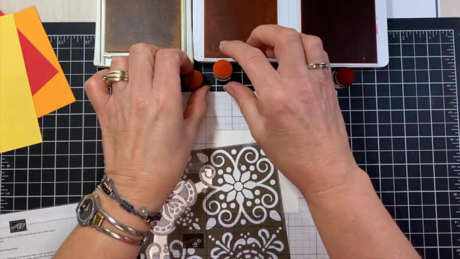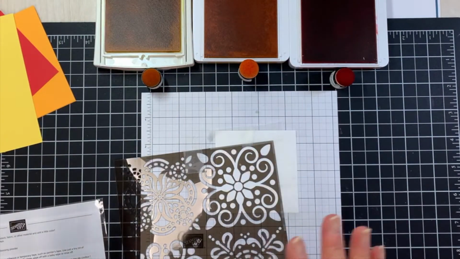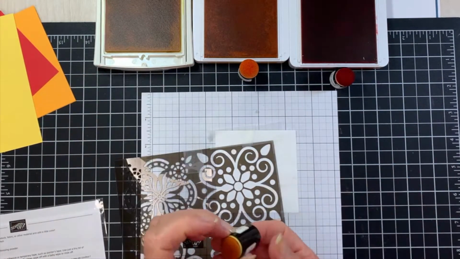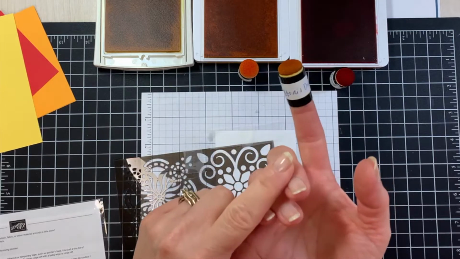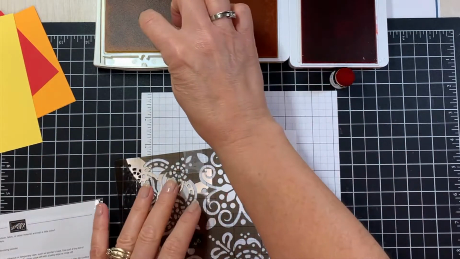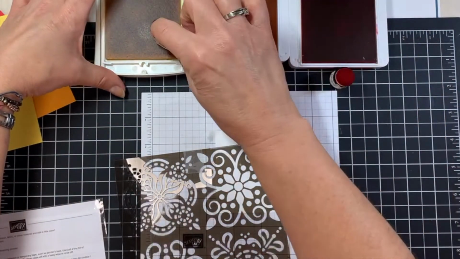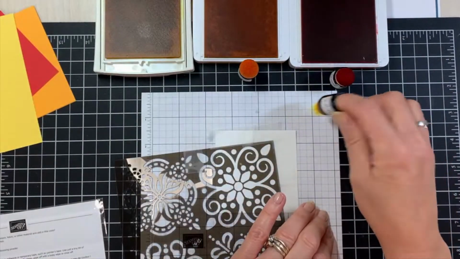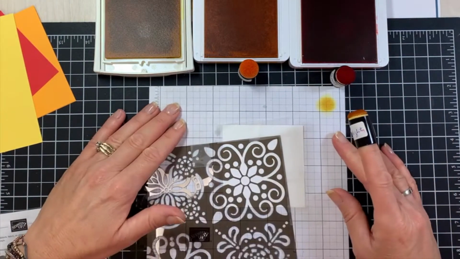So I'm going to move all of these into the right spot. Now, when you're doing this technique, stick your finger in the back of your sponge dauber. That's why it's there. Pick up a little bit of color and then dab it off. So we don't want a huge amount of color.